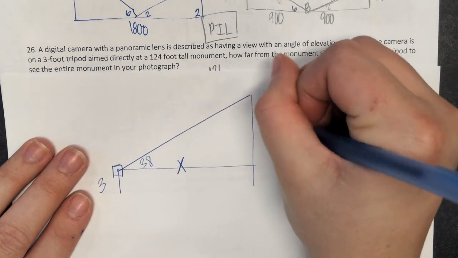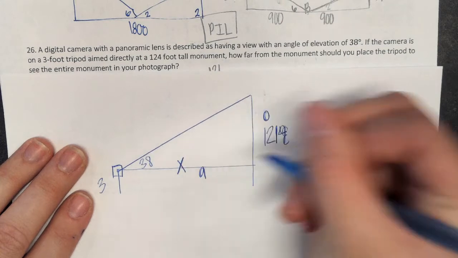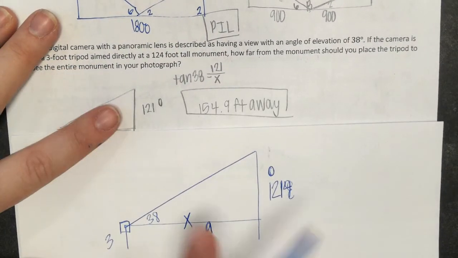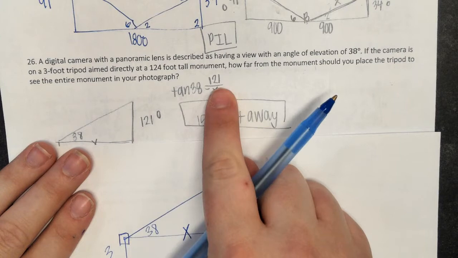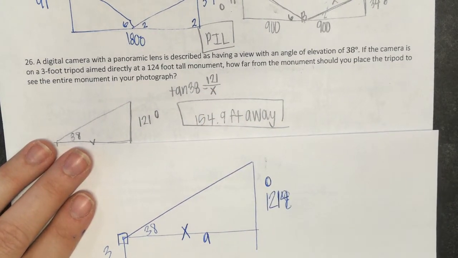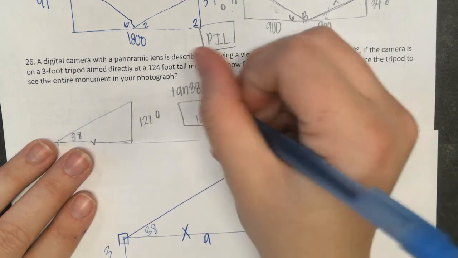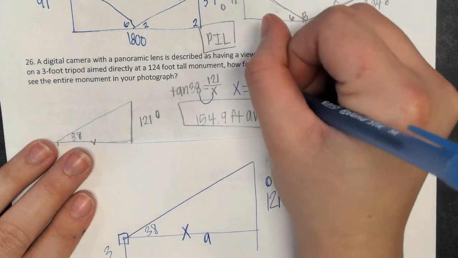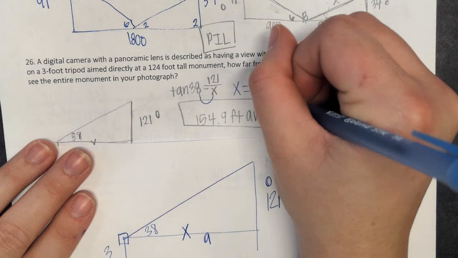So this would be your opposite and your adjacent, so we're going to use tangent. So you have tangent of 38 equals 121 divided by x, and I got 154.9 feet. Remember, just switch these two. So x is equal to 121 divided by tangent of 38.